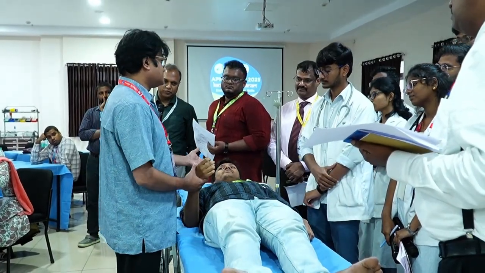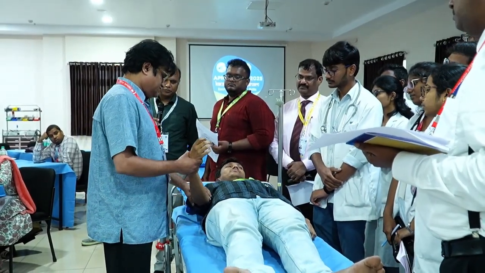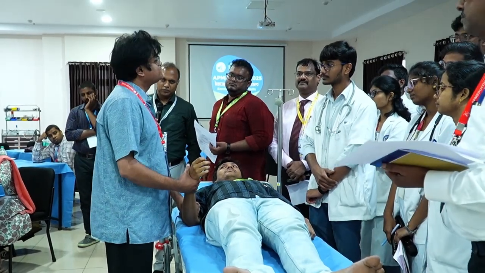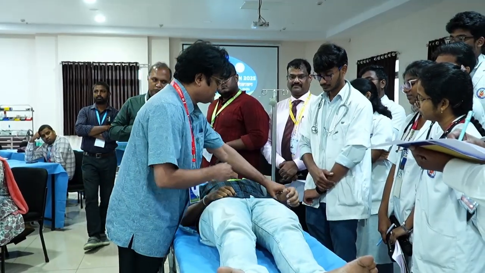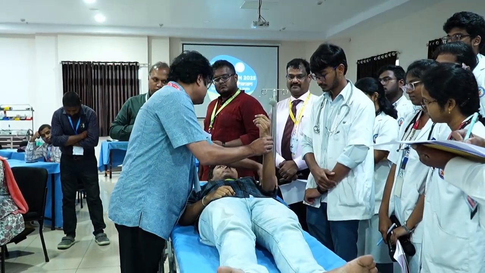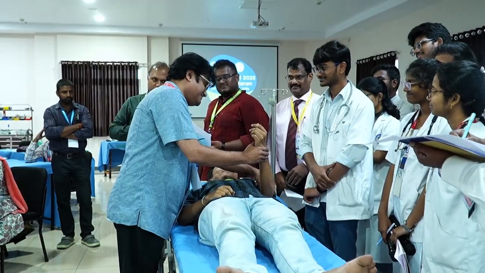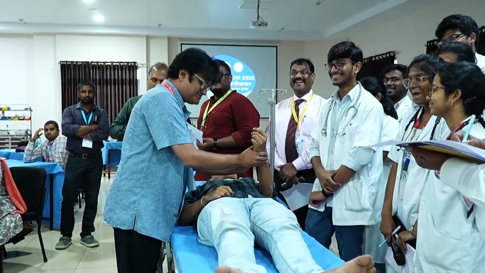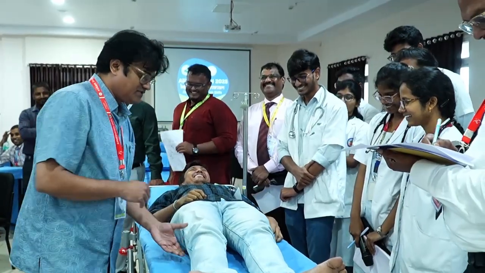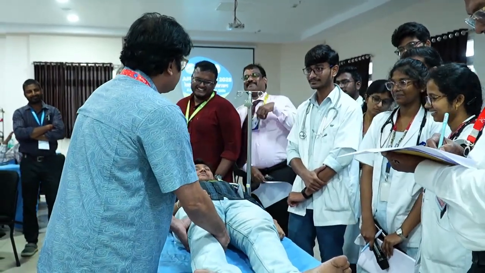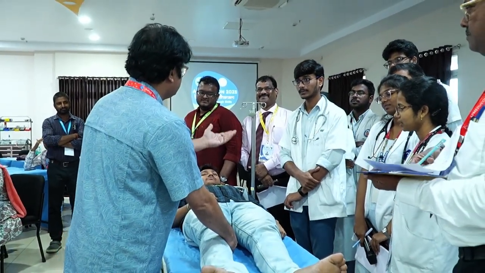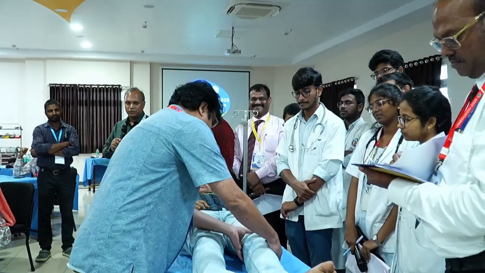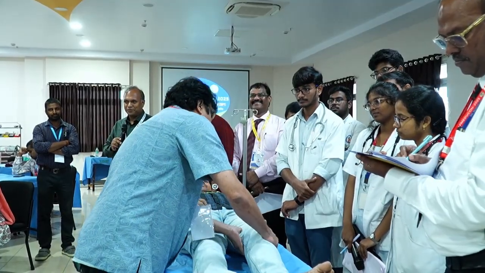Peripheral pulses are for the limbs. Central pulses are carotid and femoral. All peripheral pulses, whether they are present or not, and details can be later. Brachial, radial. So we can give the information. Then you can check the popliteal pulse by making the patient prone or supine also. Practice more and more. The popliteal fossa, diamond-shaped fossa area.